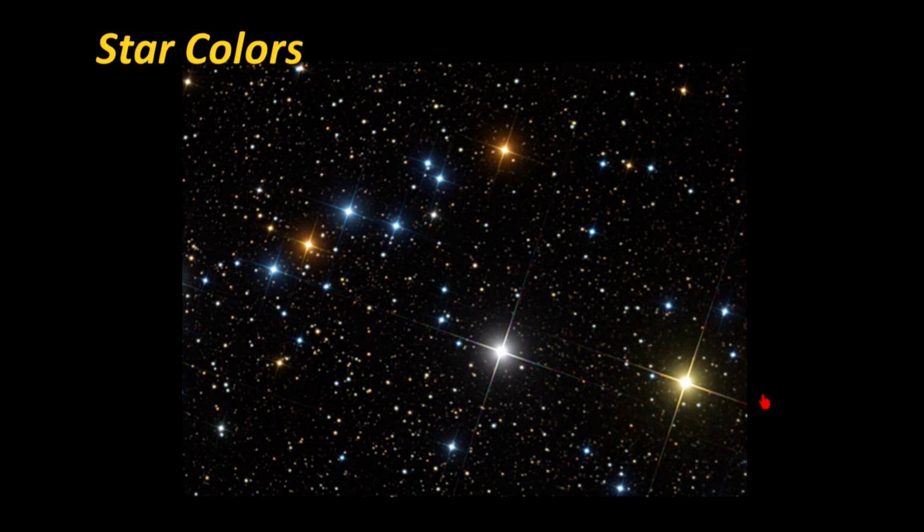In this picture that you see right here, you'll notice that there's a variety of stars of different colors. Most of the stars appear white. Some of them have an obvious red tint to them. Some of them are obviously blue, and one of them in this case happens to be kind of yellow. So why do stars have different colors? Well, again, it's Wien's law.